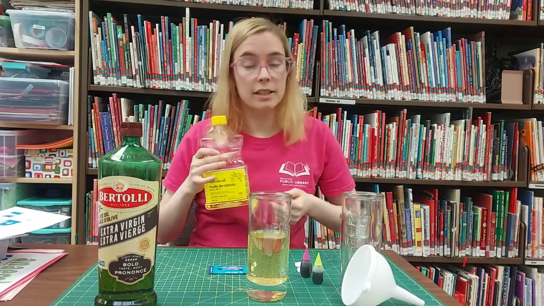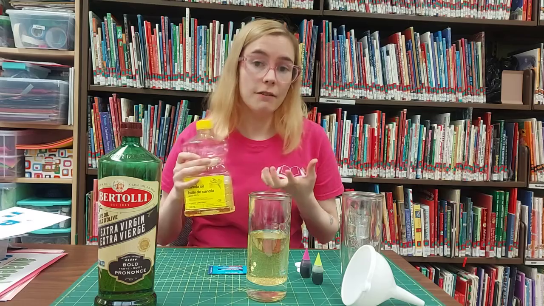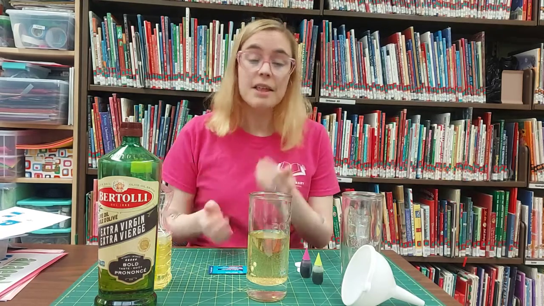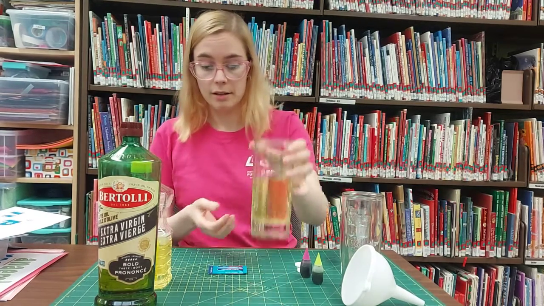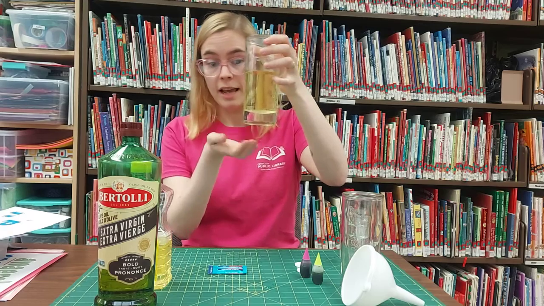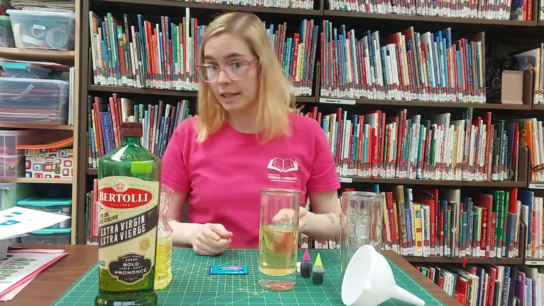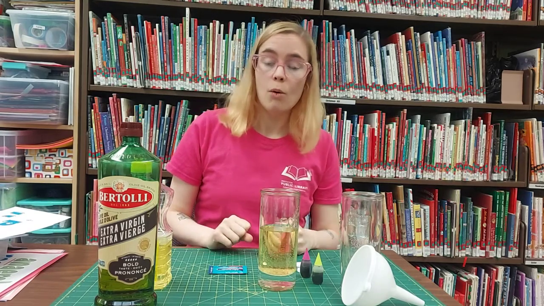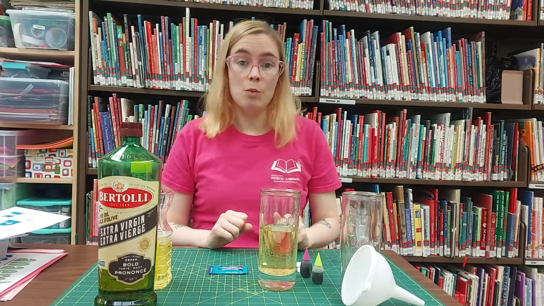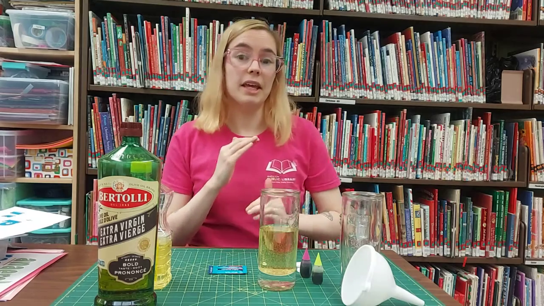Whereas oil is non-polar. So if it doesn't have a charge, like oil, they won't mix together. And that's why these two stay separate and they stay on different levels. So water is more dense than oil, oil is non-polar, and water is polar, and that's why they don't mix.